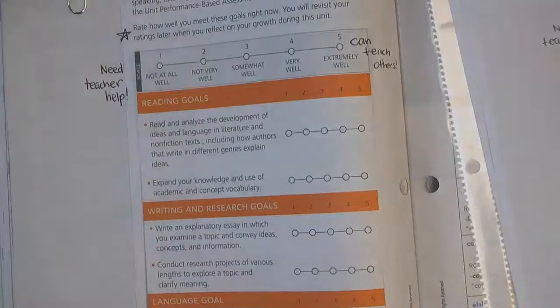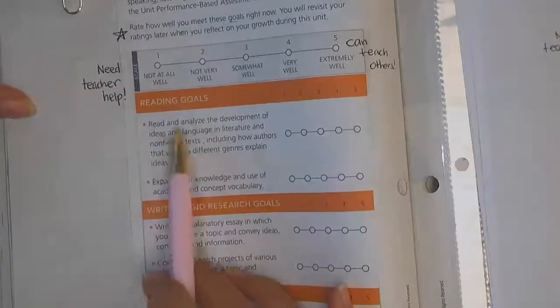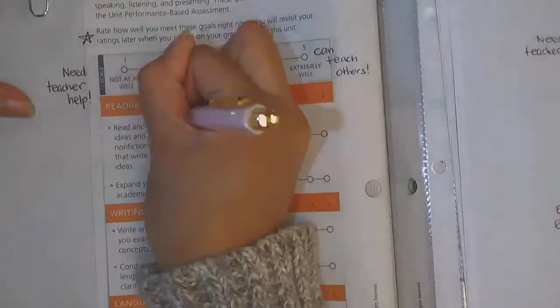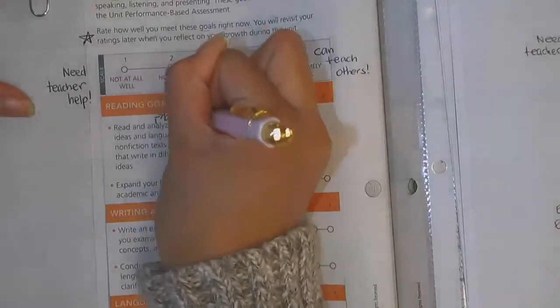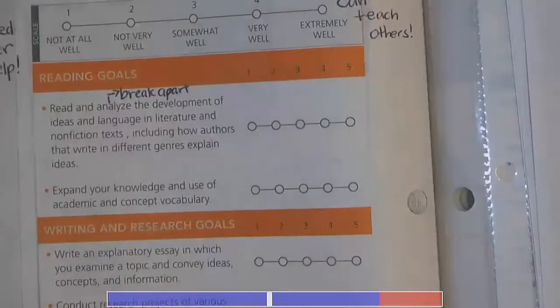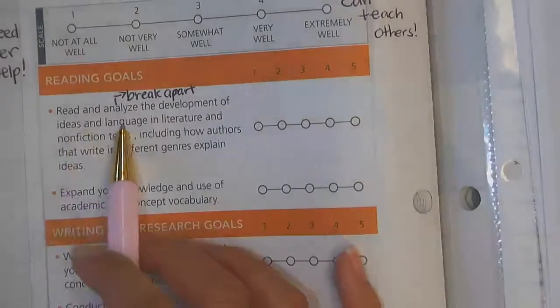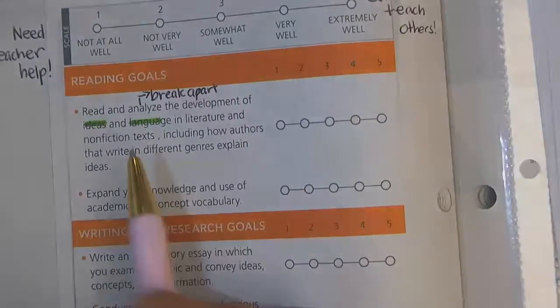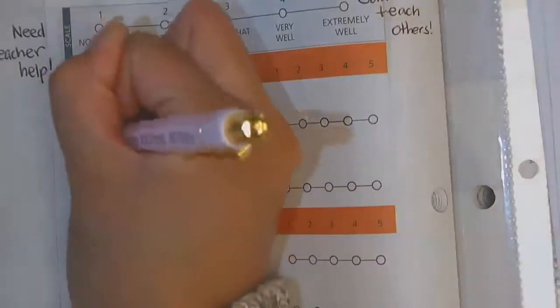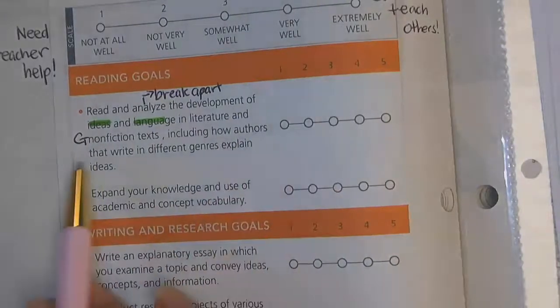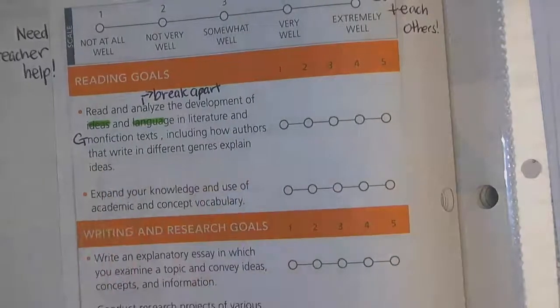Our reading goals. It says read and analyze. We know analyze means to break apart. Make this bigger here. To break apart the development of ideas in language. Ideas in language, I'm going to highlight that. In literature and nonfiction texts. Here's our genre, nonfiction texts. And including how authors that write in different genres explain ideas.